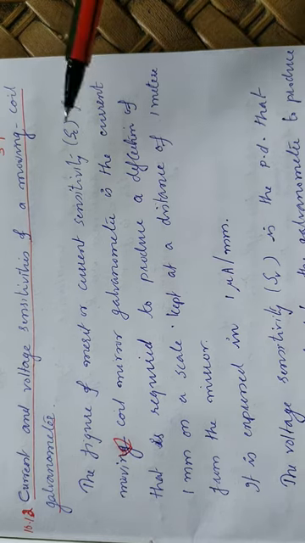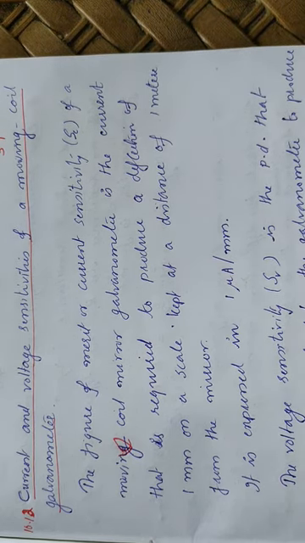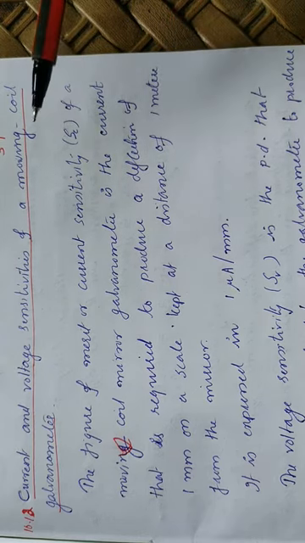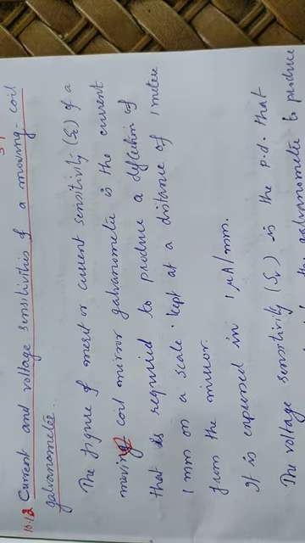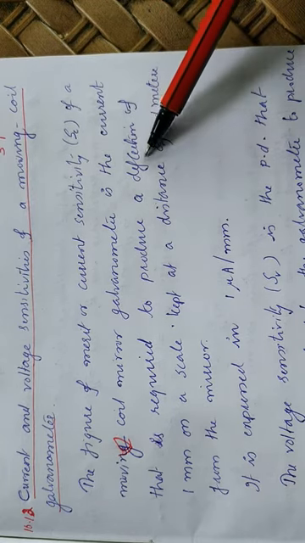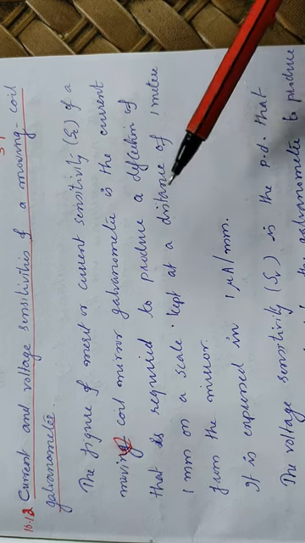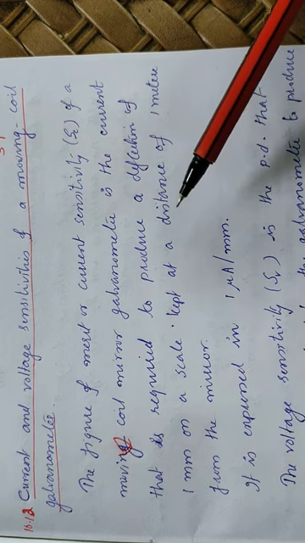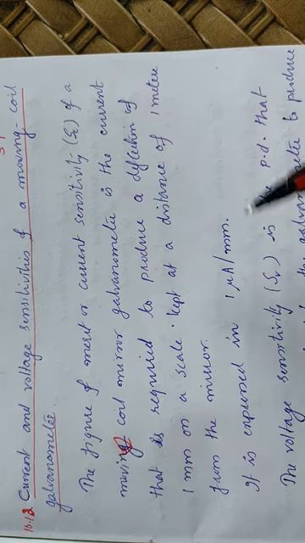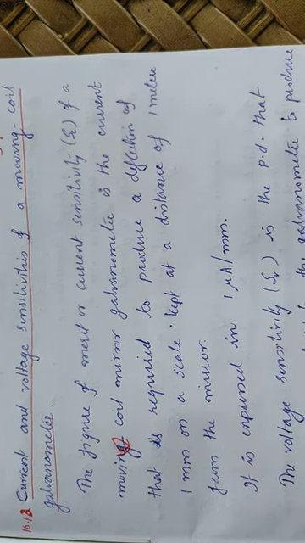That is, the mirror which is attached to the coil is kept at a distance of 1 meter from the scale on which the deflection of this mirror will be produced. So the current sensitivity is the current required to produce a 1 millimeter deflection on the scale. It is expressed in units of microampere per millimeter.